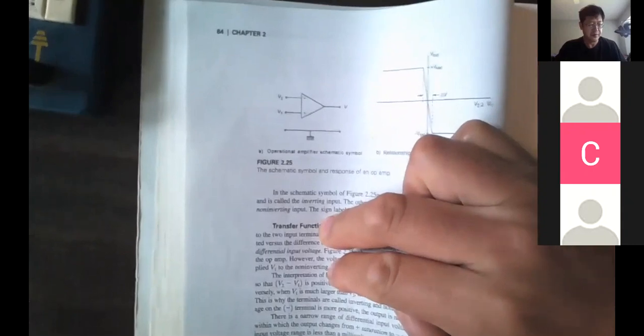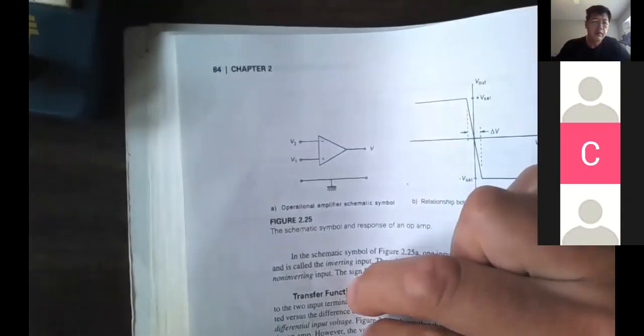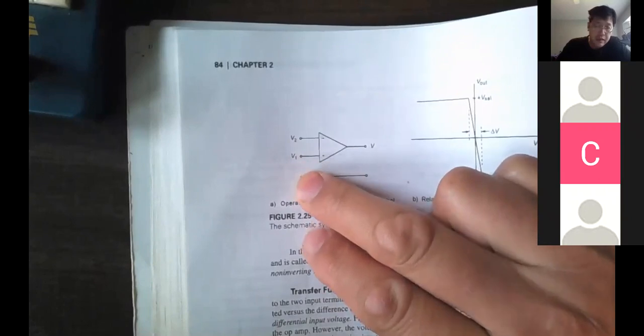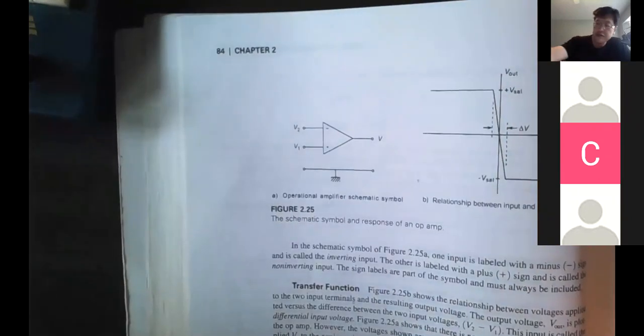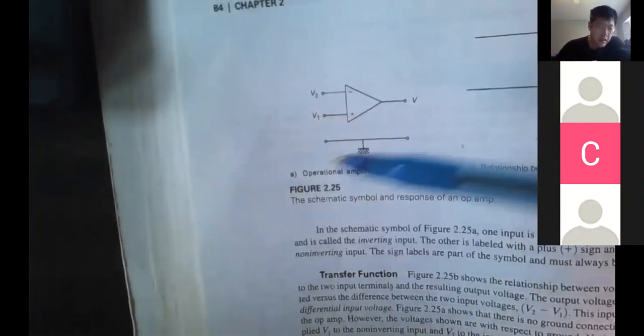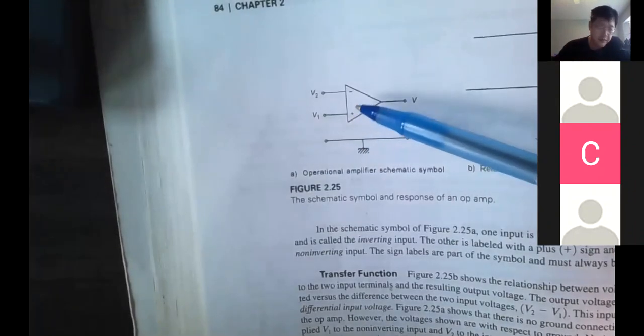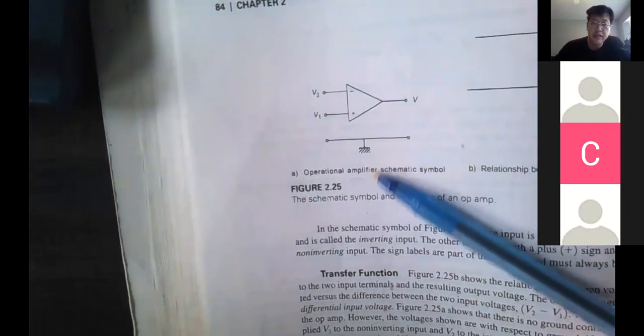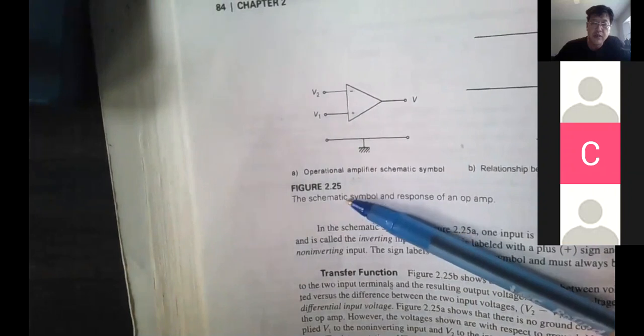The op-amp is a device which has three terminals. We have the positive input, the negative input, and the output. So this is a typical three-terminal operational amplifier.